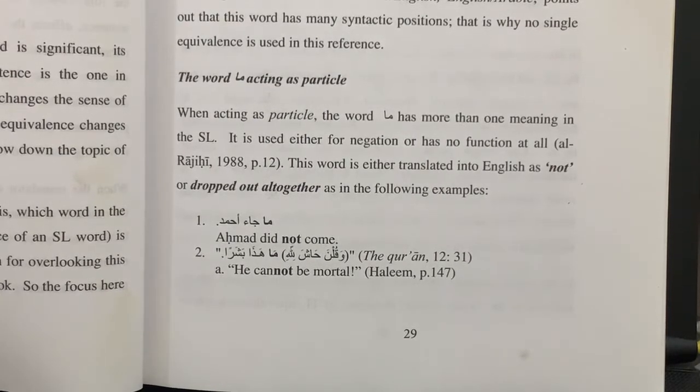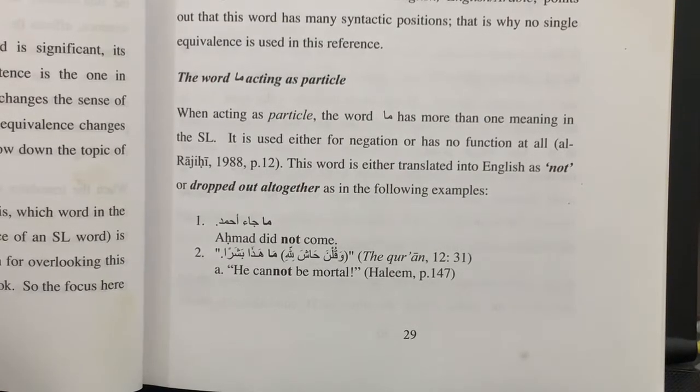You would say Ahmad did not come. So ma here means not. And then in the Quran there is ma hadha basharan. Of course, there are many translations of that. One of them is Halim's. He says he cannot be mortal.